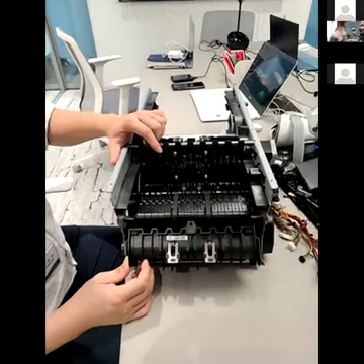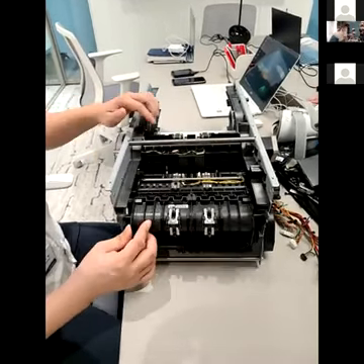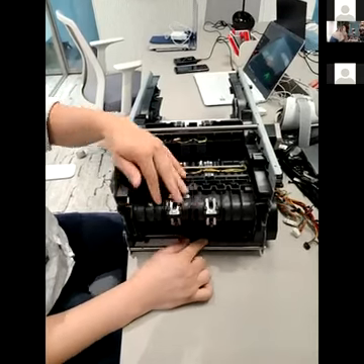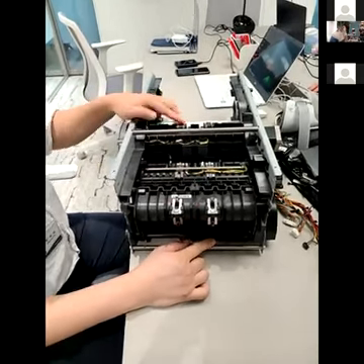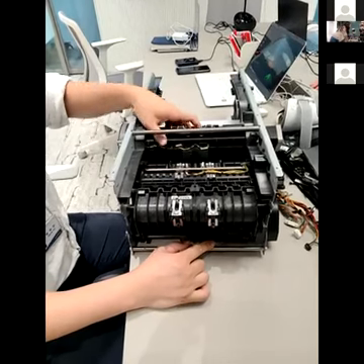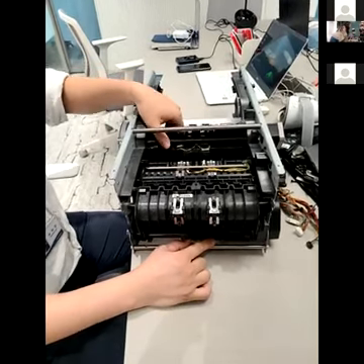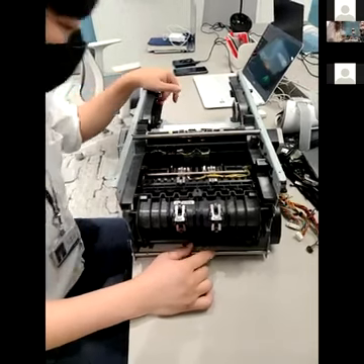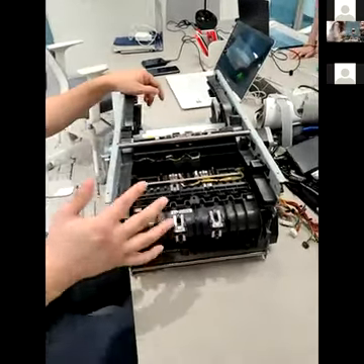The first one is the double detect sensor, the second is the carriage, and then the rotary, which switches the position of the part.